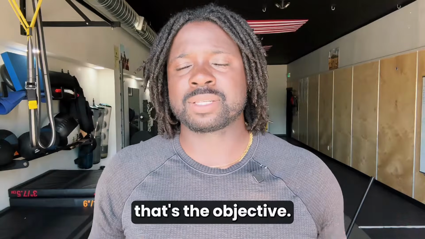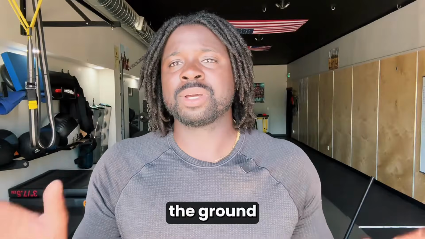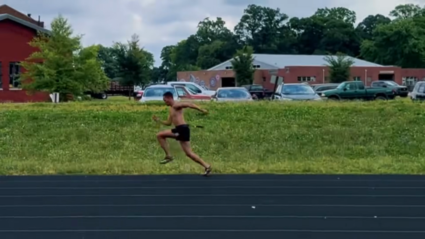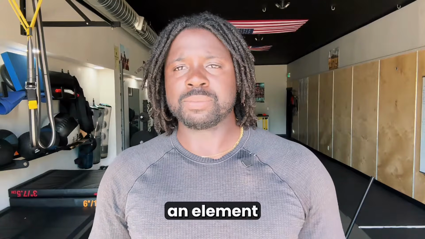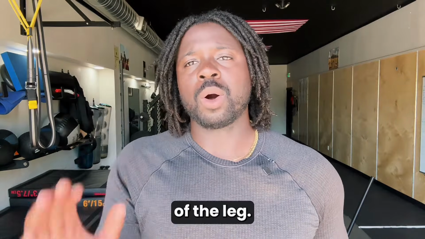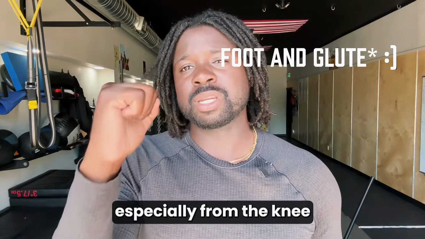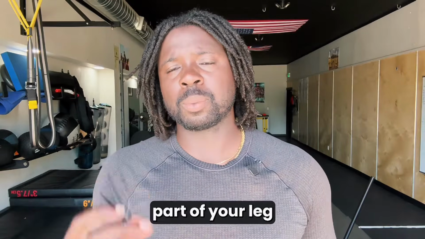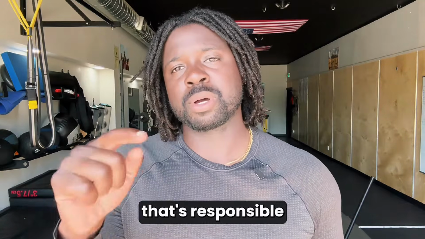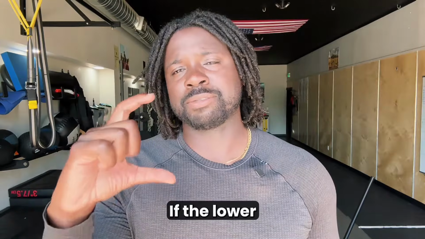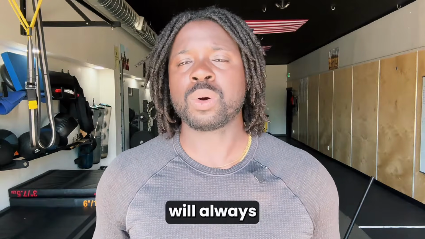All right, so we know that's the objective. I need to get my foot underneath my hip so I can get off the ground and keep my body as safe as possible. Even with the foot being underneath the hip, you still need to address an element of acceleration of the leg. It is primarily the job of your foot, especially from the knee to the ankle. So this lower part of your leg is primarily the part of your body that's responsible for getting your foot underneath. If the lower leg is not doing its job, the ground contact time will always be excessive.